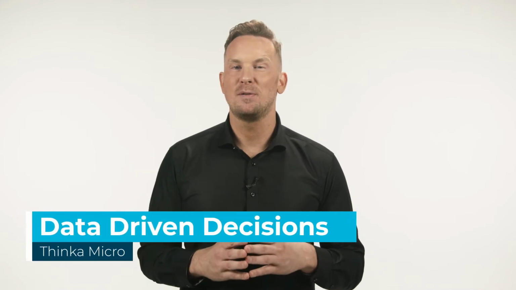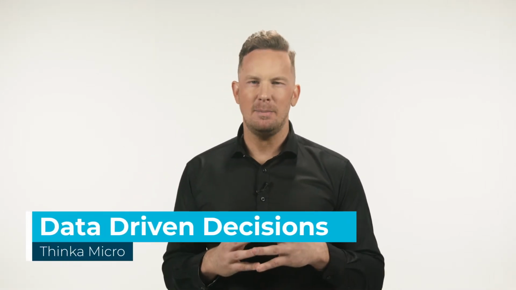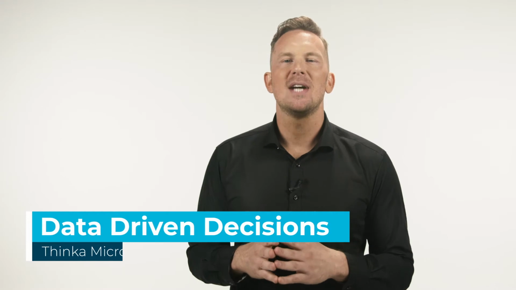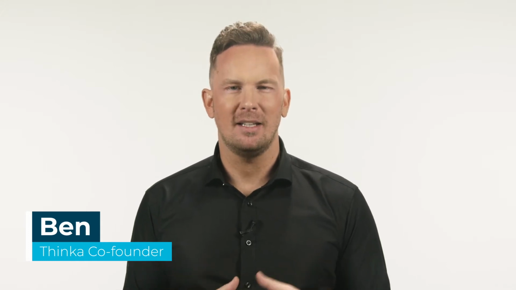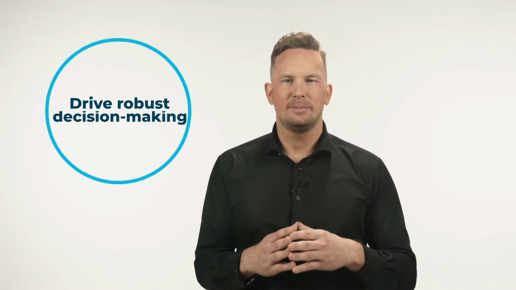Data is an important source of information and rich learning for any business. But remember, data doesn't tell the full story, humans do. You probably use data in your day-to-day role without realising it. Any information that is factual or statistical could be regarded as data, and it has a variety of applications in most businesses. The critical use for data, though, is to drive robust decision-making.